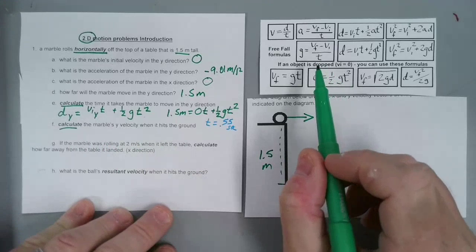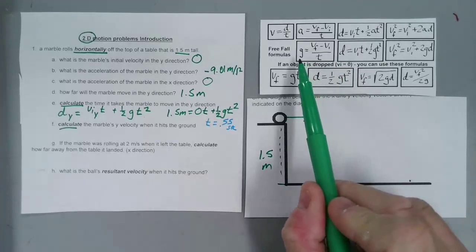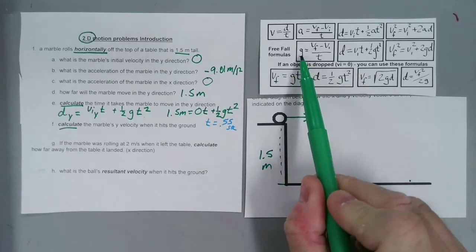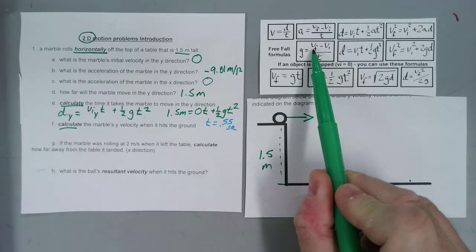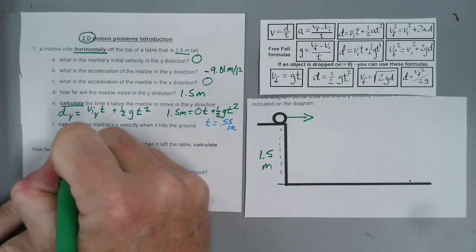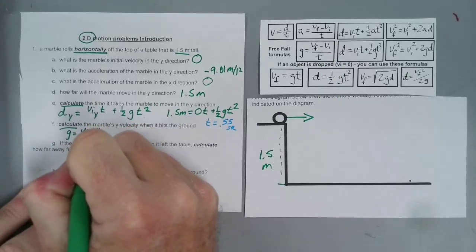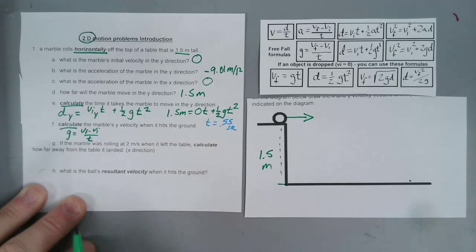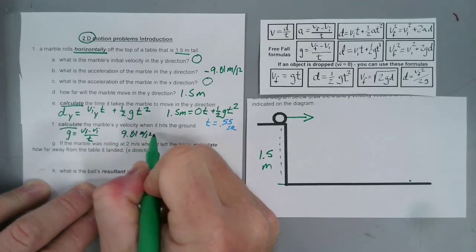Let me go over here. I need a final velocity as it gets over here to the ground. So let's see. I know g. I now know the time. I want to find the final velocity. I know the initial velocity. So I can use this formula here. I'll use g equals vf minus vi over t. The g is 9.81 meters per second squared.